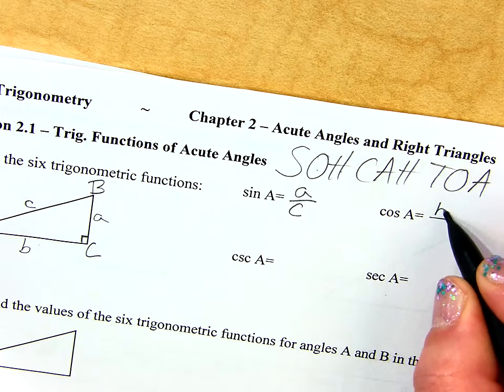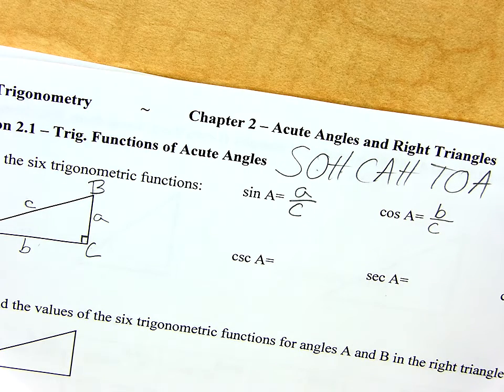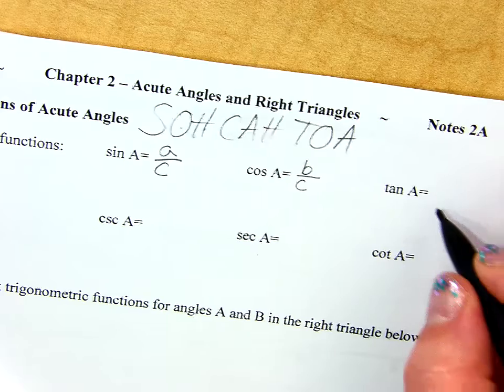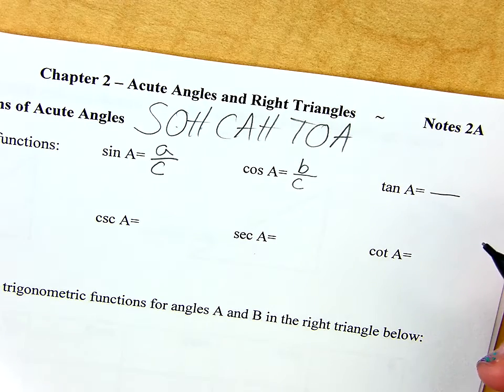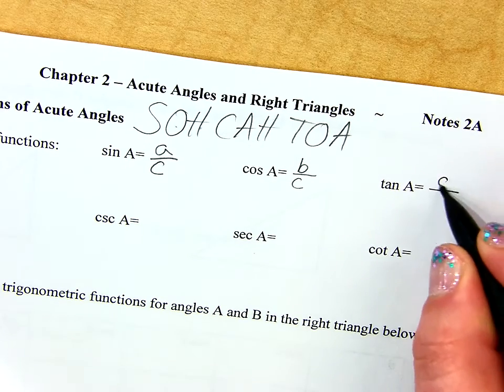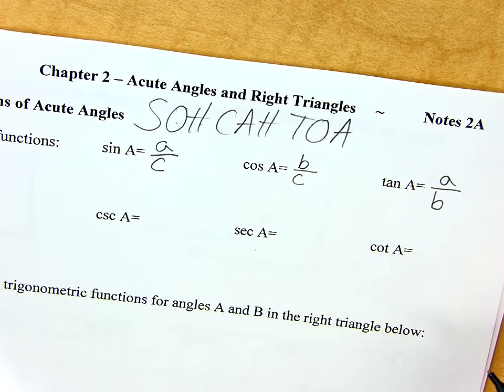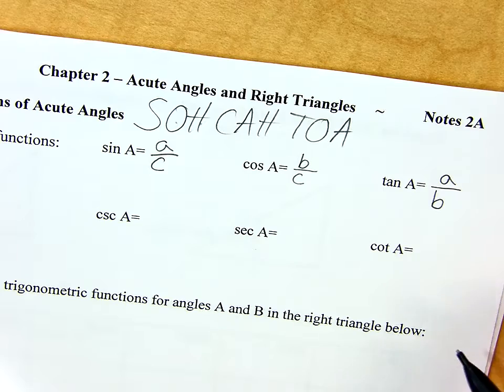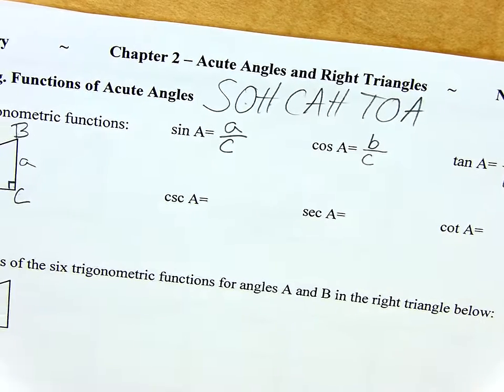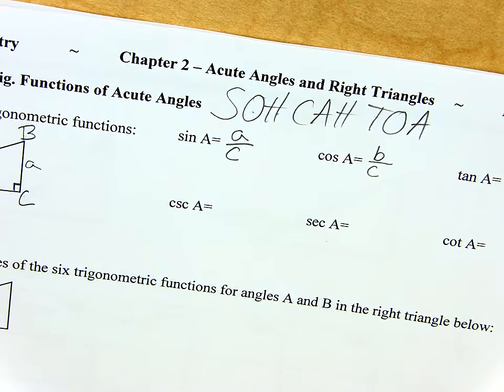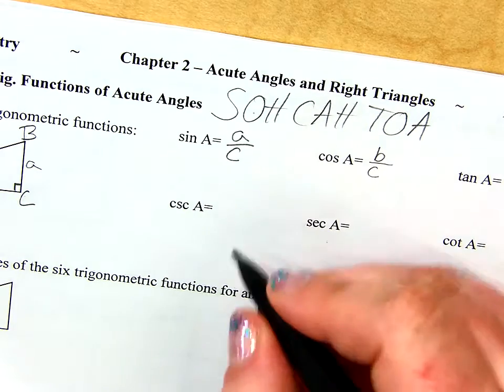So wouldn't that be B over C? Right? And then tangent, opposite over adjacent. Did you say A over B? Now, you already know cosecant. You do have that chart, but you don't need it.